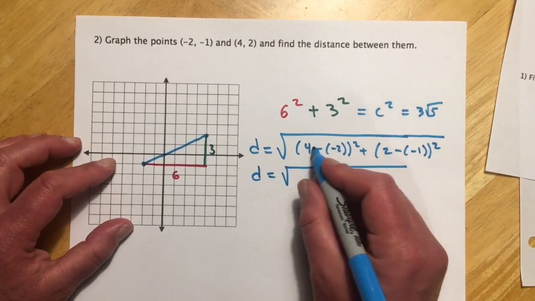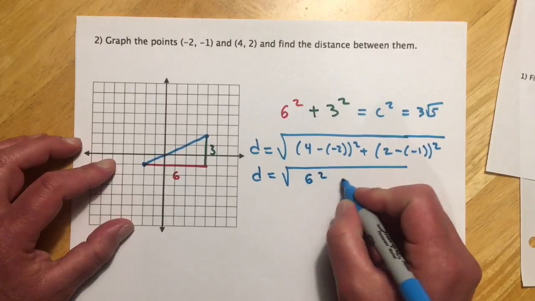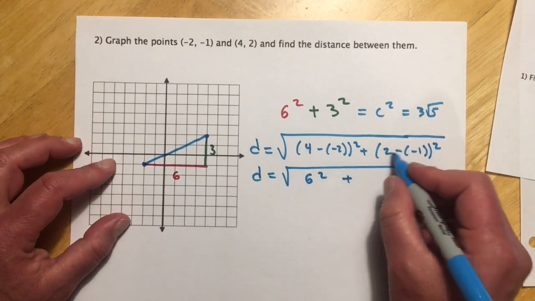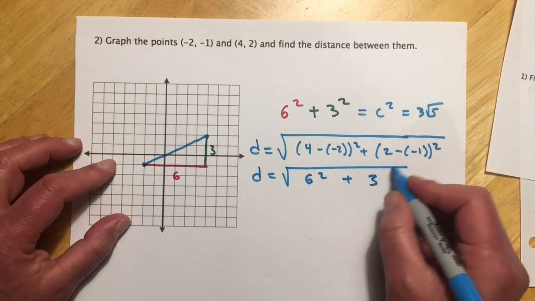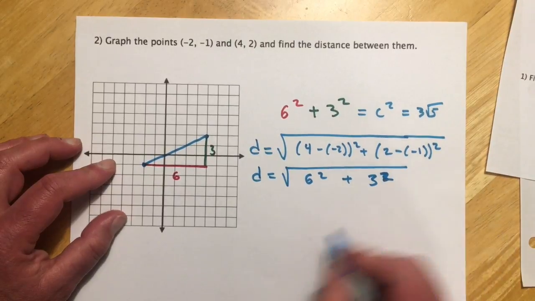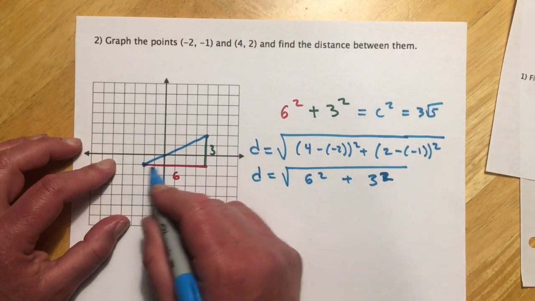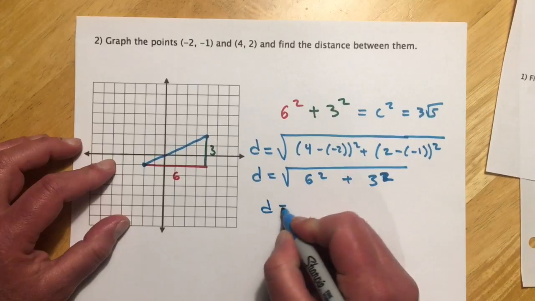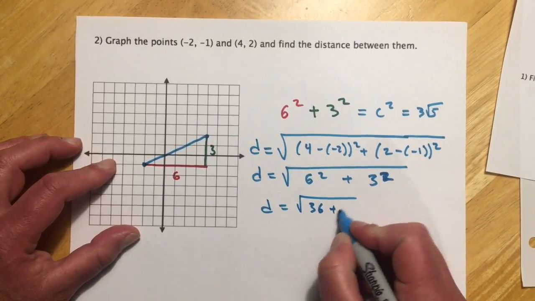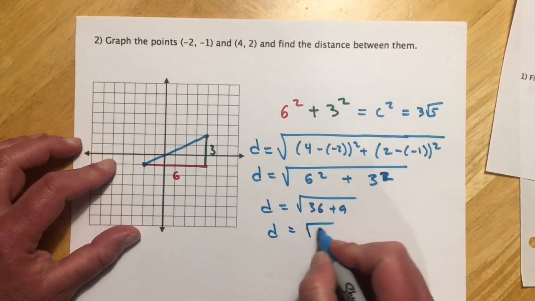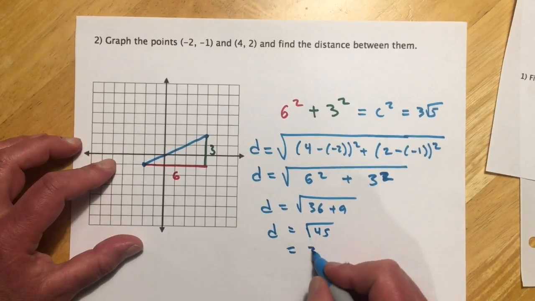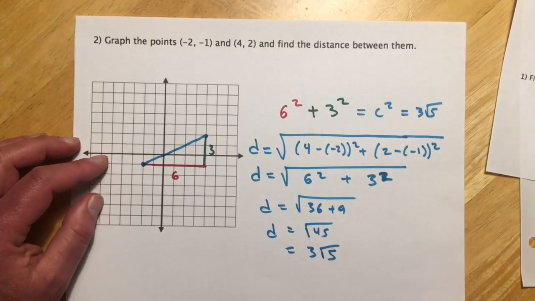But 4 minus -2 is really 4 plus 2, so that's 6 squared. And then 2 minus -1 is really 3 squared. Oops, I wrote cubed. And so you can see it's the same 6 and 3. If I keep going, there's that 36 plus 9 down to the 45, and then the same 3 root 5.